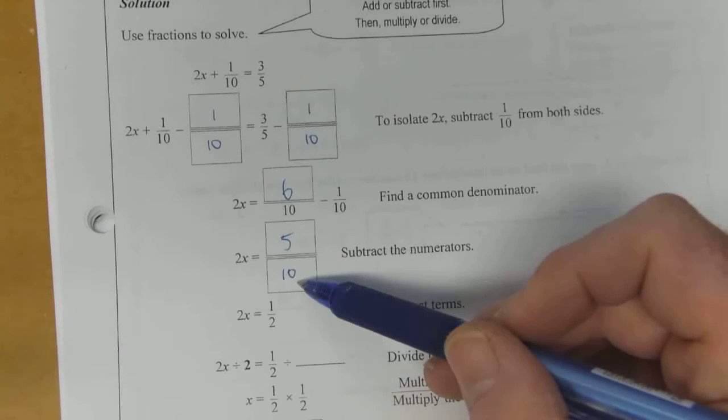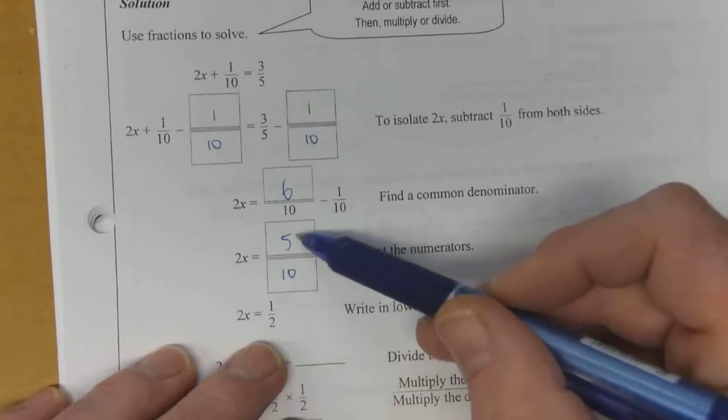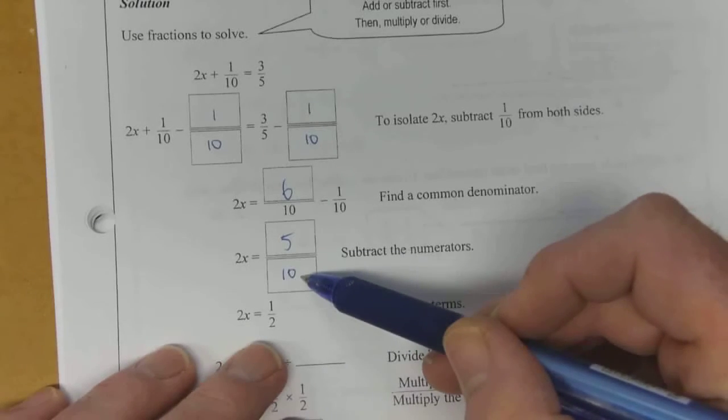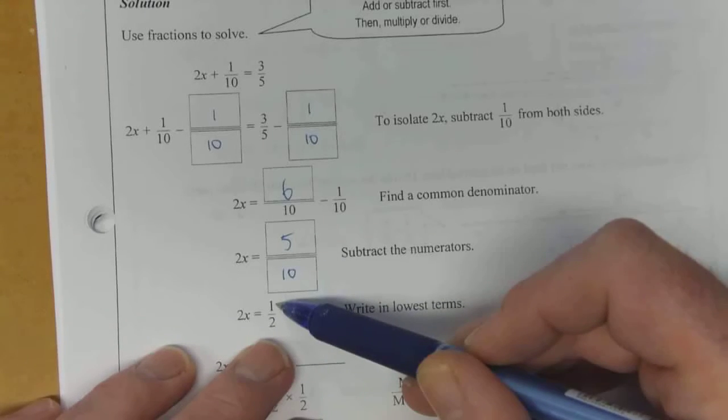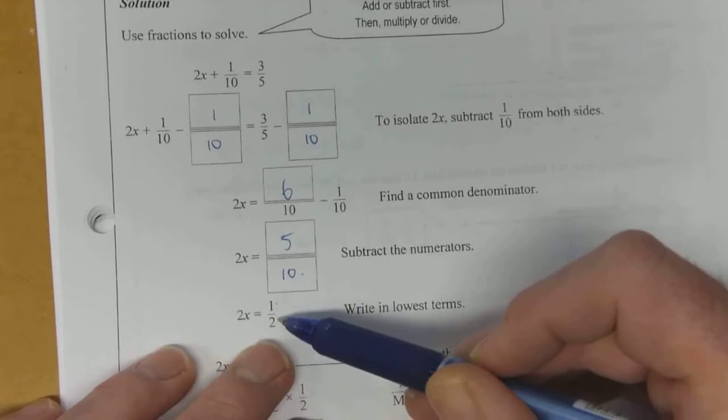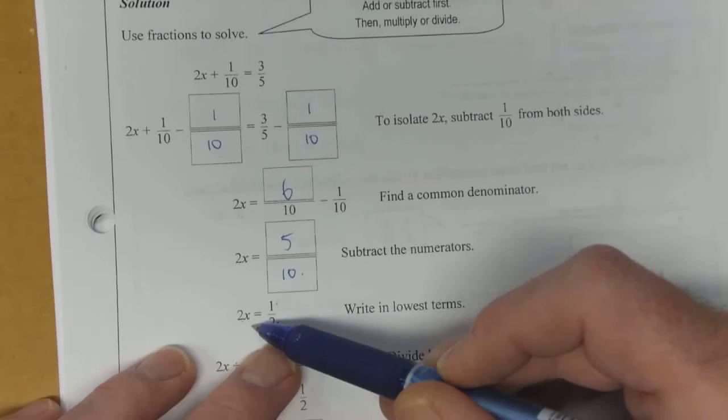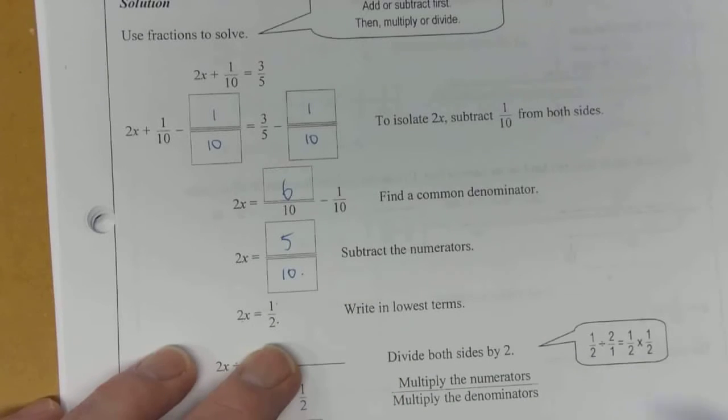It results in easier numbers to work with in the end, but you could just reduce all your fractions at the end as well. In this case, 5 over 10, both are divisible by 5. So 5 divided by 5 gives you 1, and 10 divided by 5 gives you 2. So 2x equals 1/2.